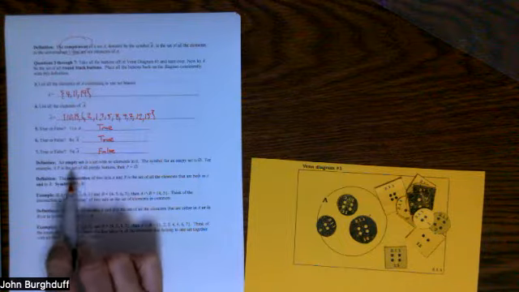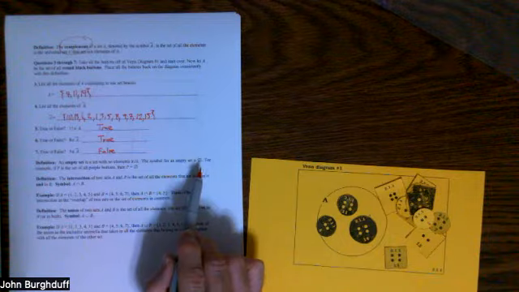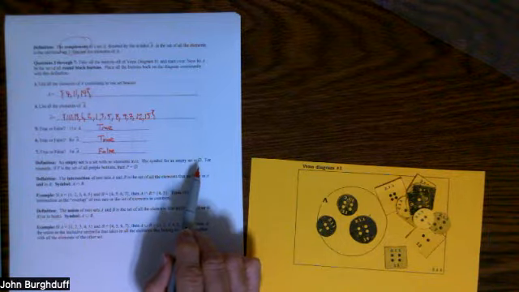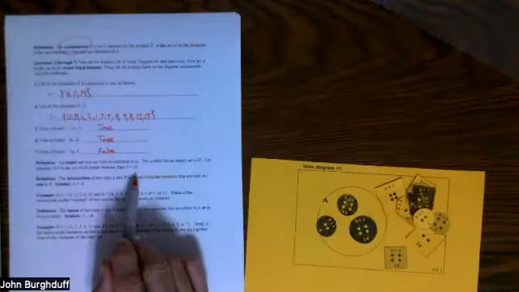We remind ourselves what an empty set means. So an empty set is a set with no elements in it. The symbol for the empty set is the circle with the dash, the line through it. For example, if P is the set of all purple buttons, wait, there's no purple buttons, so P is the empty set.